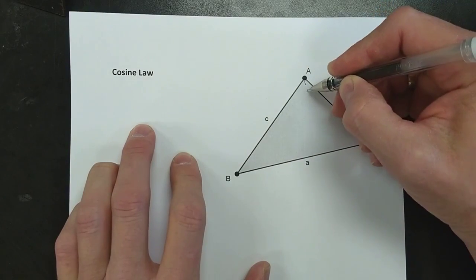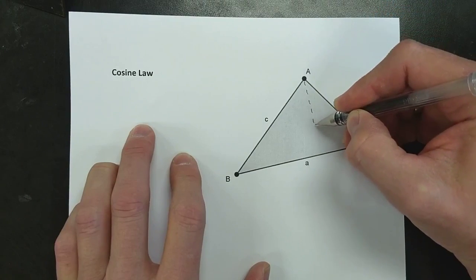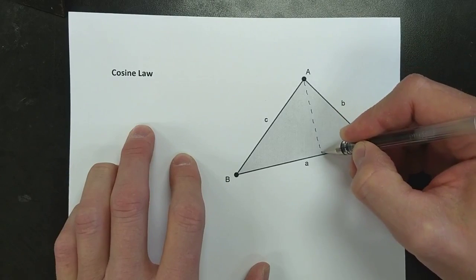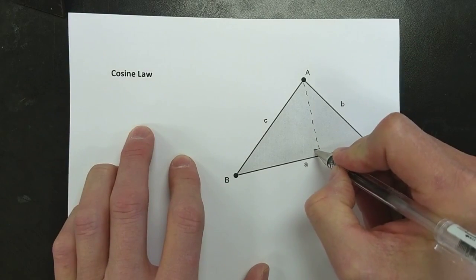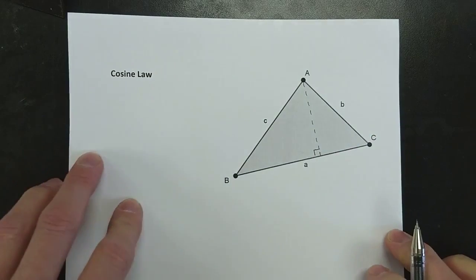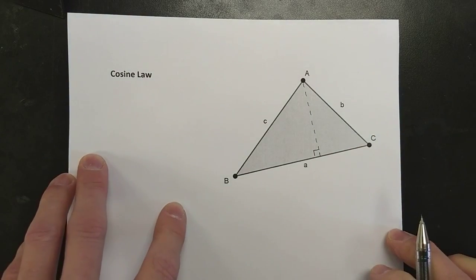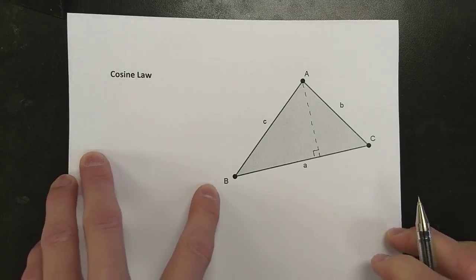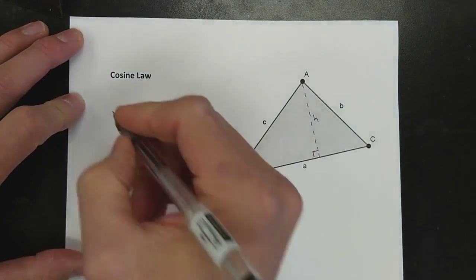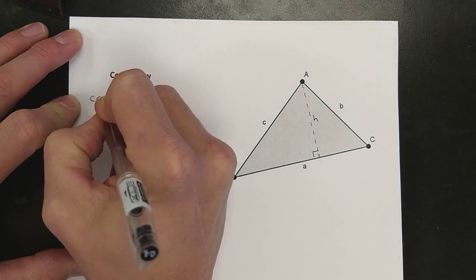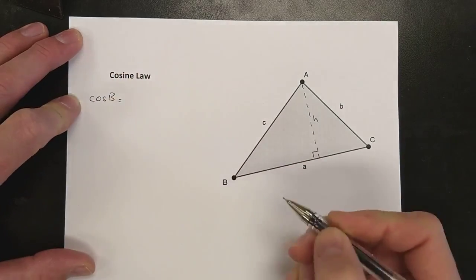We're going to begin by doing the same thing that we did when we developed the sine law, which is to add a height or an altitude to this triangle that doesn't have a right angle in it, but we want it to have a right angle in it. So we're going to add a height, and we're going to call that h. And then, because this is the cosine law, we're going to ask, what does cosine of B equal?